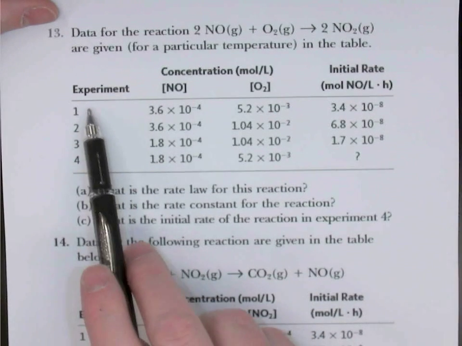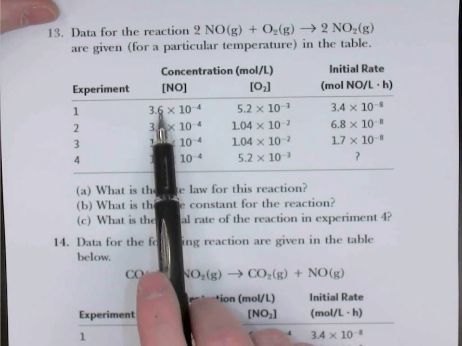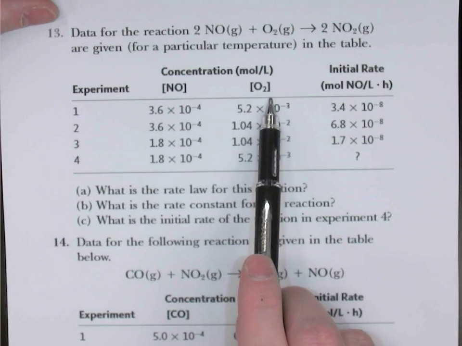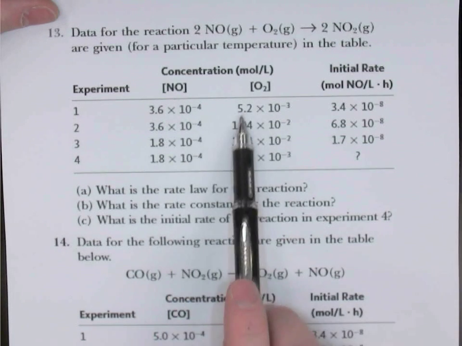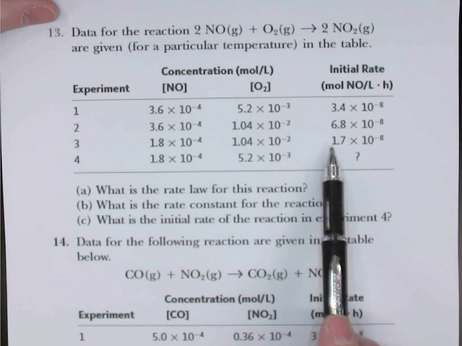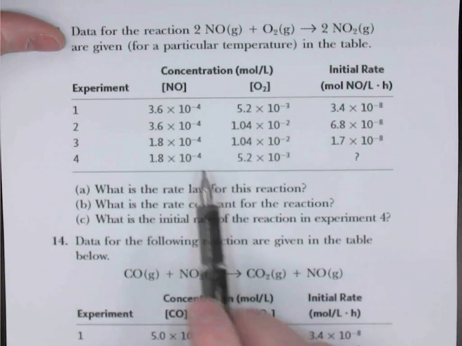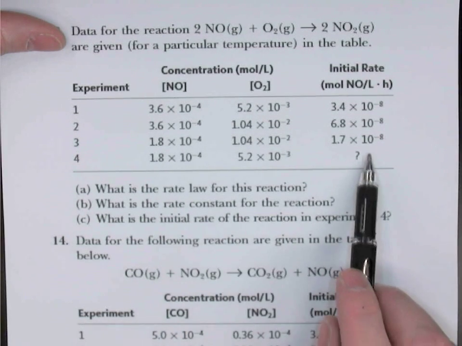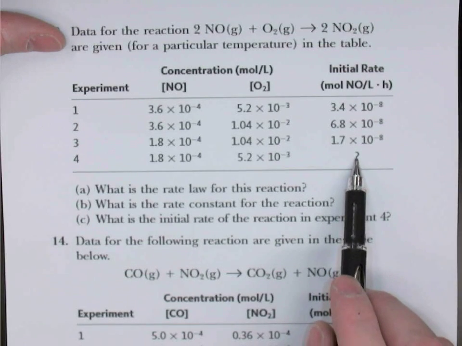There are three experiments that are done where we know the initial concentrations of NO and O2, so we have three trials where we know their concentrations, and where the initial rate of the reaction was measured. There's a fourth trial where the NO and the O2 concentrations are given, where we're going to have to predict what the rate would be.